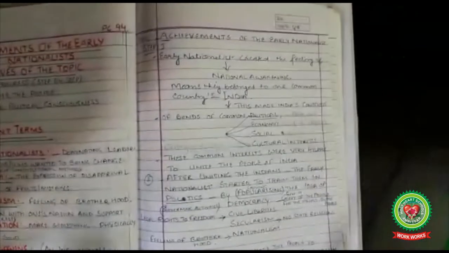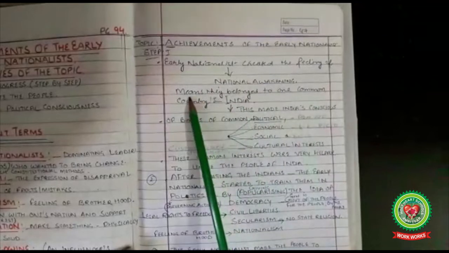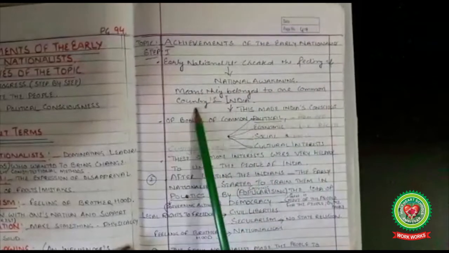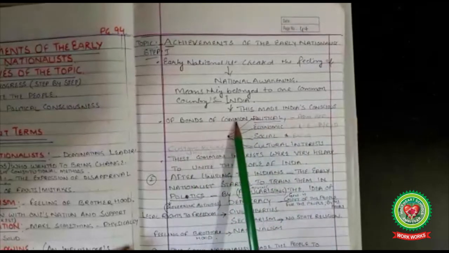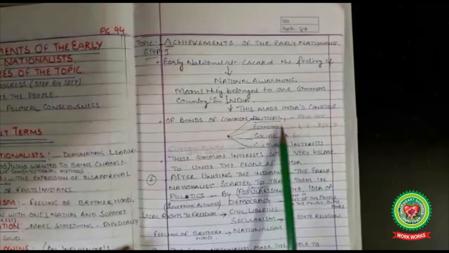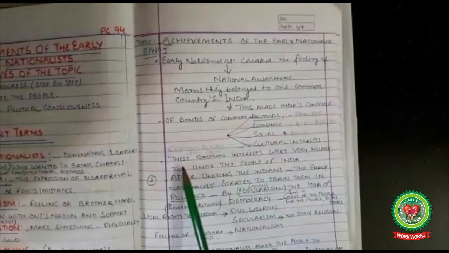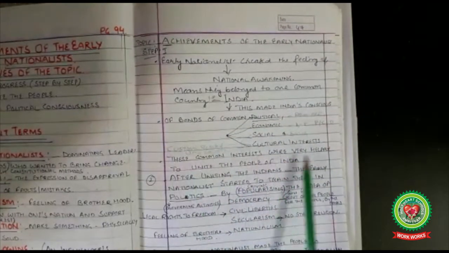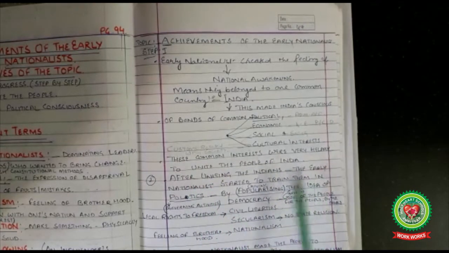As we know, early nationalists created a feeling of national awakening, means they belong to one country, that is India. This made Indians conscious of the bond of common political, economic, social and cultural interest. These common interests were very helpful to unite the people of India.